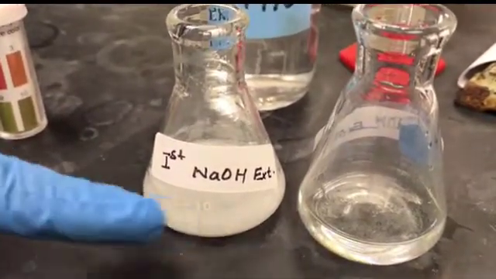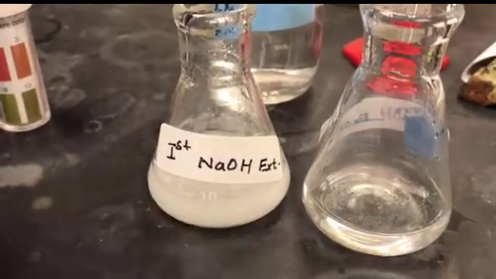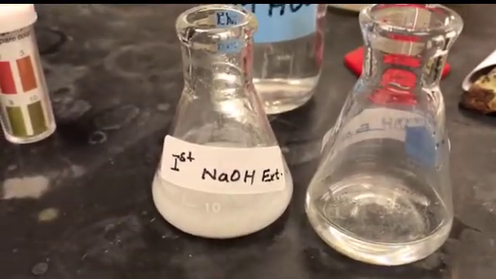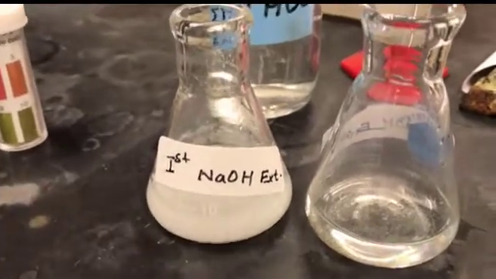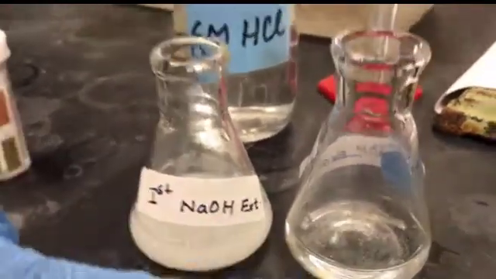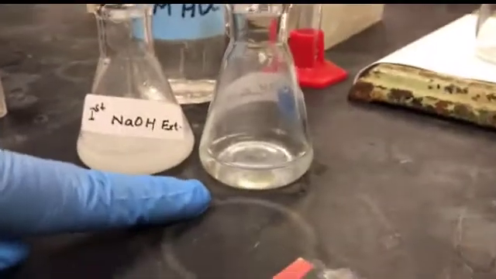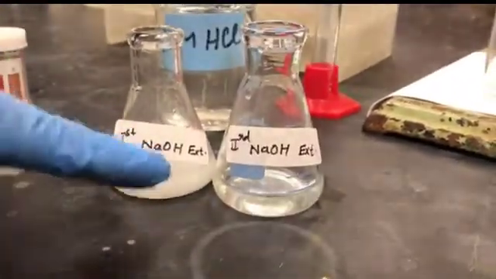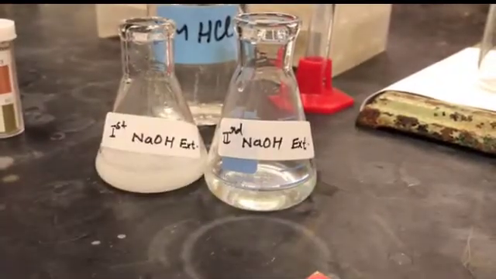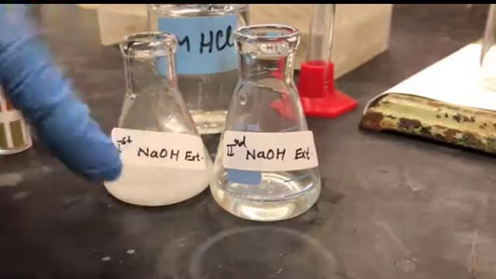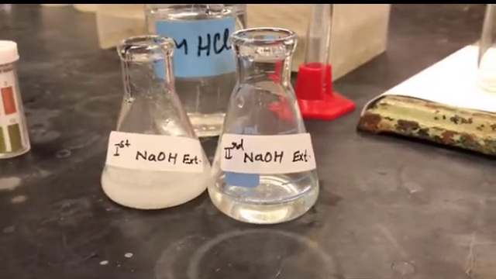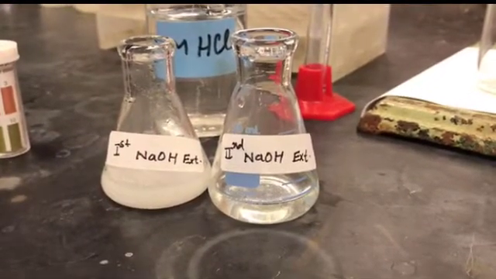If you're not getting precipitate, that means you have pretty much extracted all of your acid impurity into the aqueous layer. Now, if you get, let's say, a heavy precipitate in the second NaOH extract as well, then you have to go for a third extraction until you get something like this. So based on that, we can say that 2 extracts are good enough.